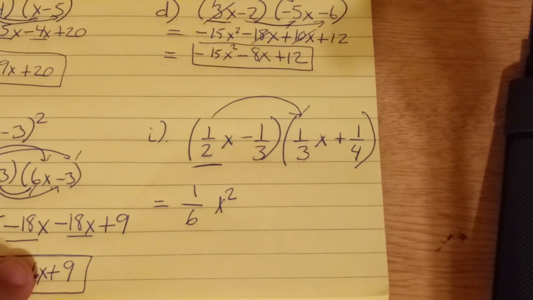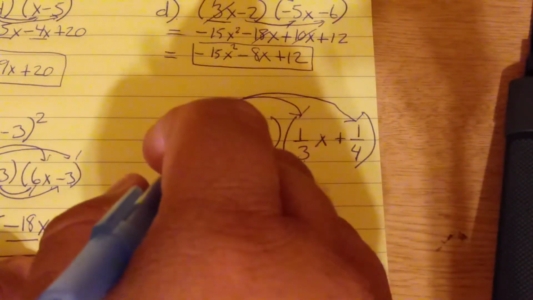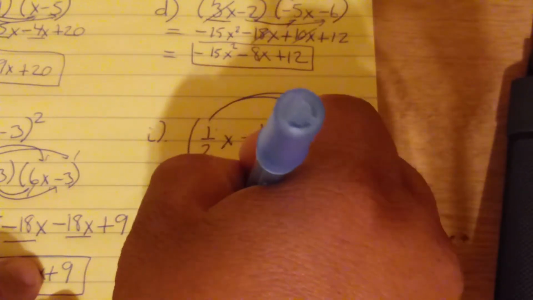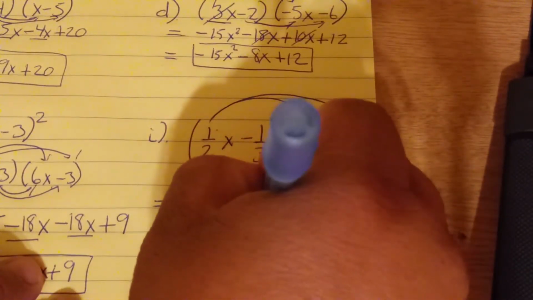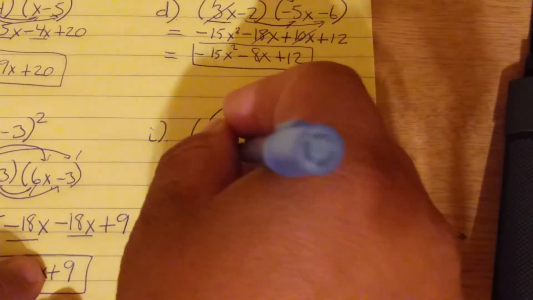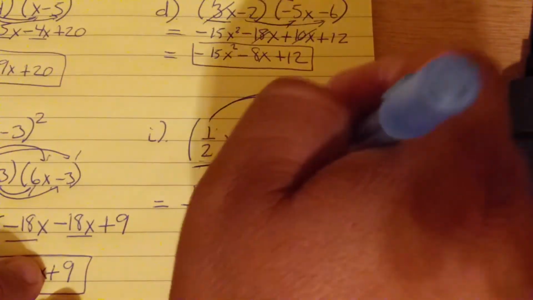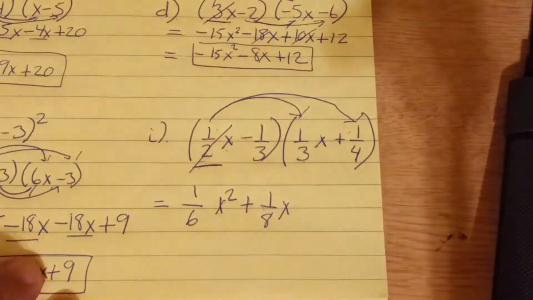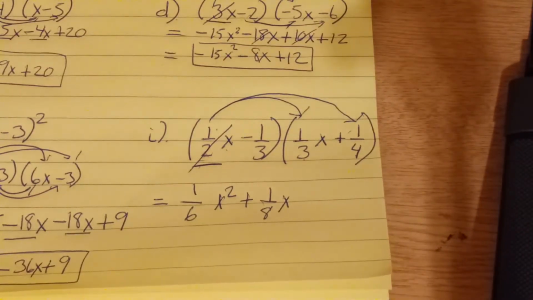You repeat it with the next one. The 1/2 x times the 1/4. Once again, there's nothing that we could cancel out diagonally. So 1 times 1 is 1, and 2 times 4 is 8. And since we have x, but we don't have an x here, we just leave it alone. So that takes care of the 1/2 x.